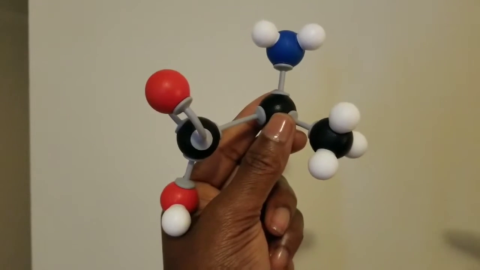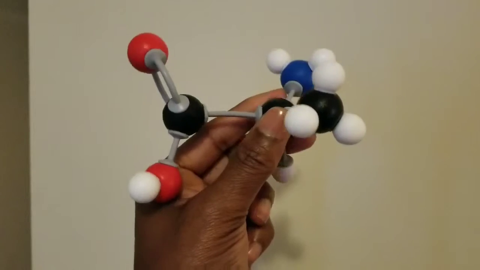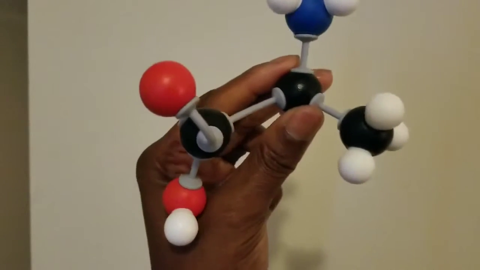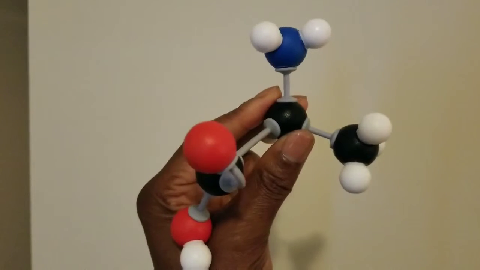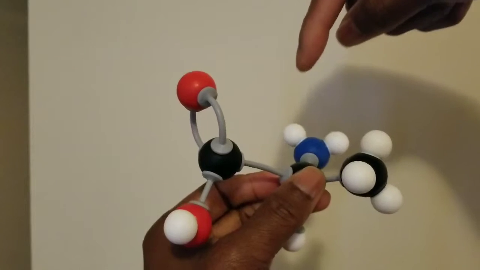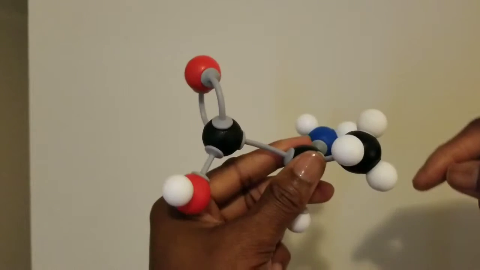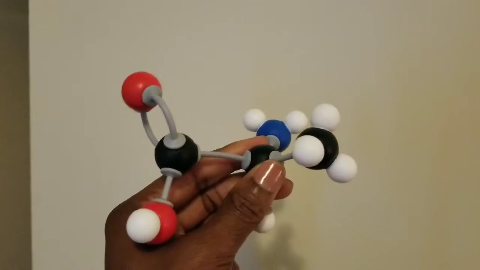It's an S configuration. Also, another way to look at it is to turn it. You see how I flipped it downwards. I didn't rotate it. I just maintained the position, but flipped it downwards and looked from the top. And when you look from the top, you're going to get a Newman projection, which I have shown you.